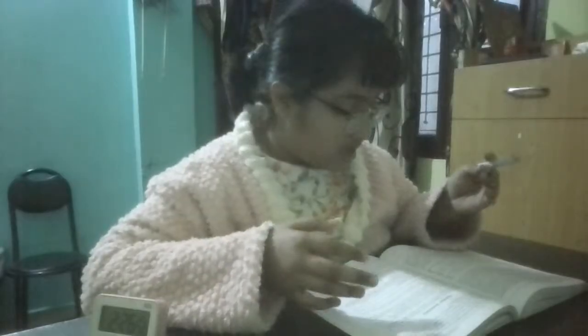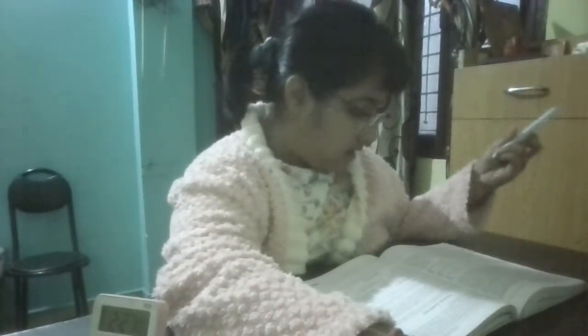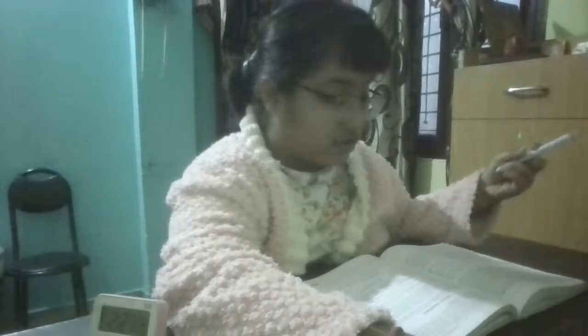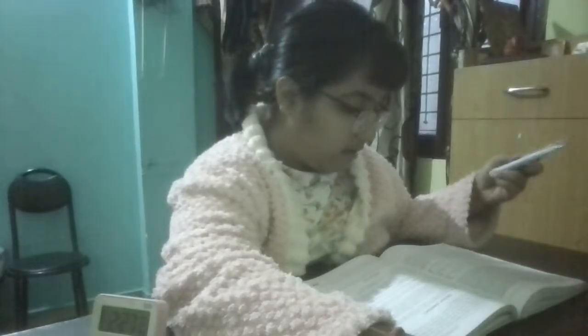So for limitations, you can definitely add a bit more and make it more sensible, and the same for the advantages as well. And wherever you think you may need to add, you can just add.